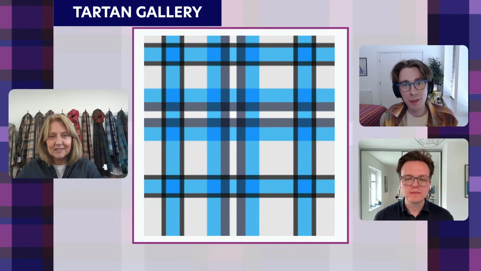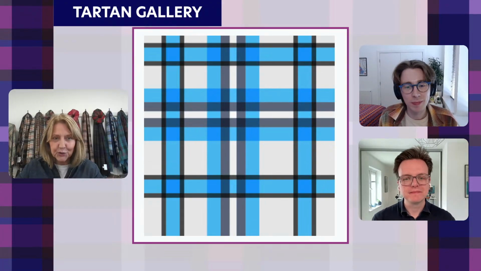Leah, this one's quite different to the last one. This one's perhaps a little bit more traditional. What do you think of Amelie's tartan? It's lovely and simple. It's very fresh looking. I think it will really lift the spirits of the people wearing it because it's very fresh.